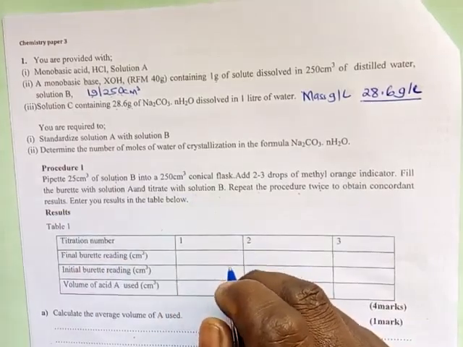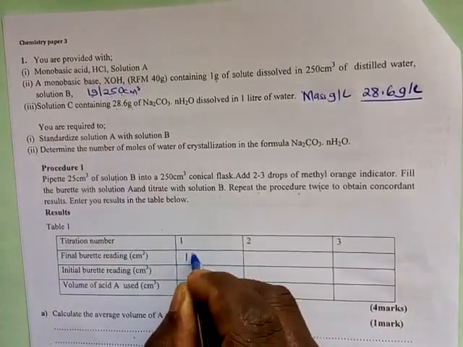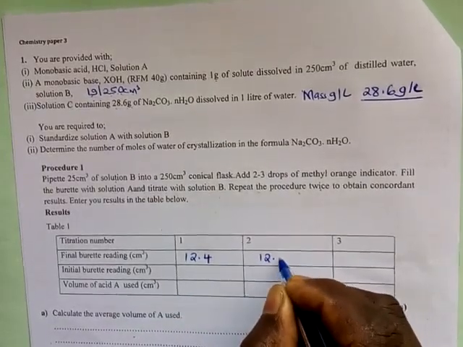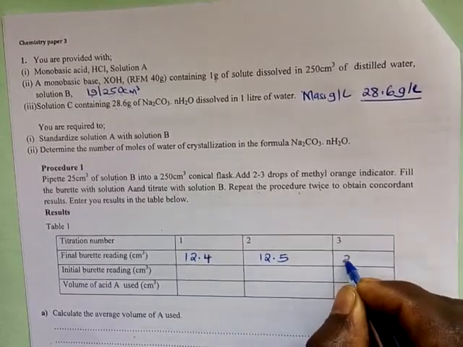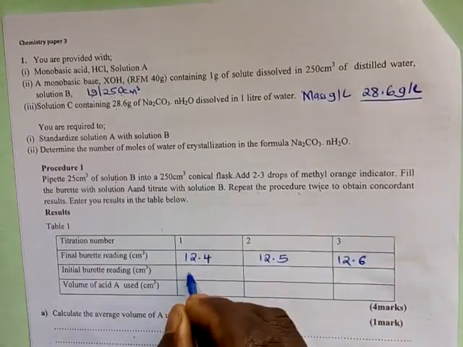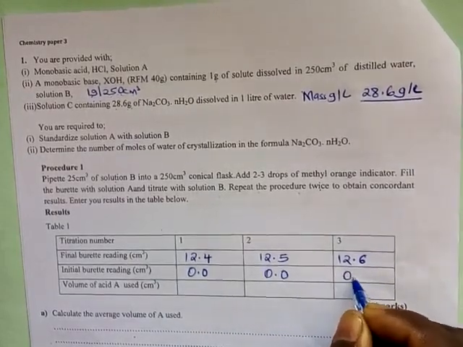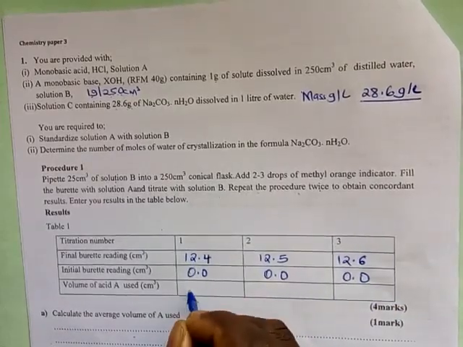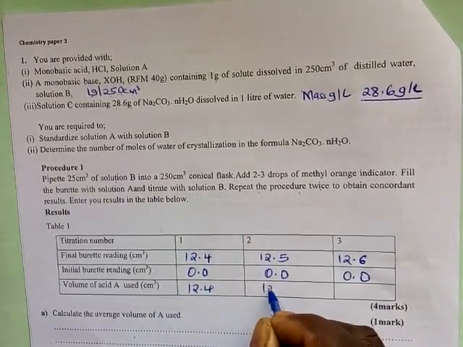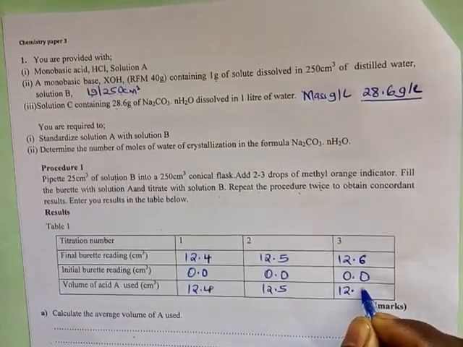So I'm going to give you the values. Our values today are 12.4, 12.5, and then 12.6. Our initial we will take to be 0.0, and our arithmetic difference is going to be 12.4, 12.5, 12.6.